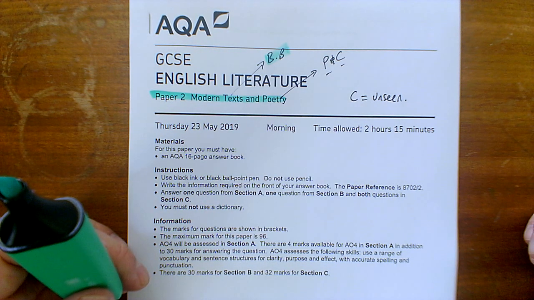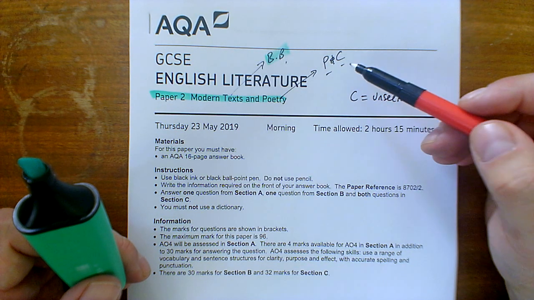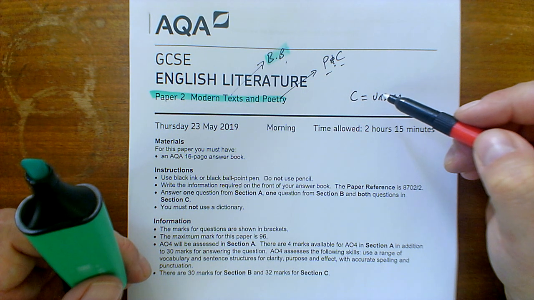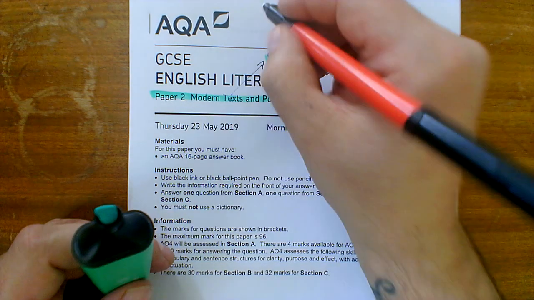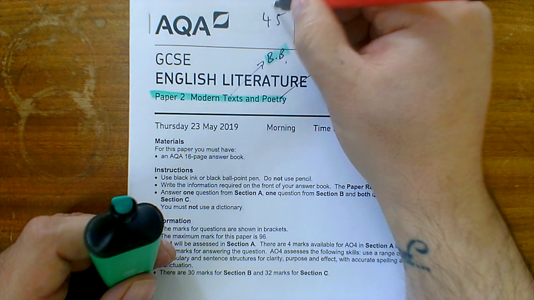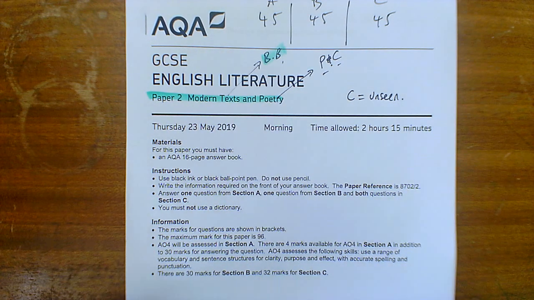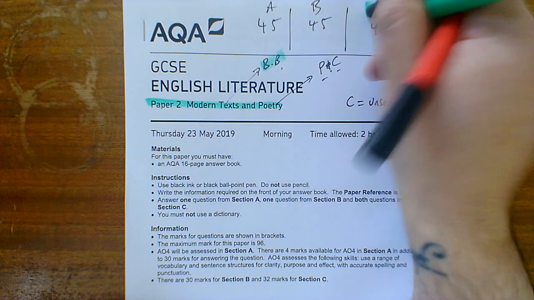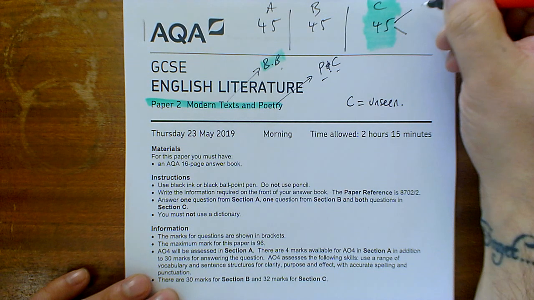One more tip with this paper is that because it's got three sections, section A, Blood Brothers, section B, Power and Conflict, and section C, the unseen, we've got three sections to juggle rather than two in your literature paper 1. The way that you should break down the timings for this is really quite easy. 45 minutes on each section, and that should mean that you have ample time to answer all of the questions. The only time that you need to be careful really is in section C, because section C is actually broken into two separate questions.